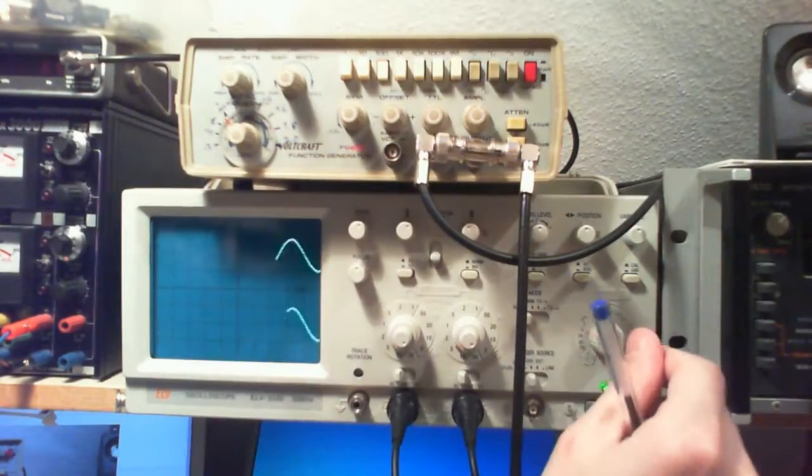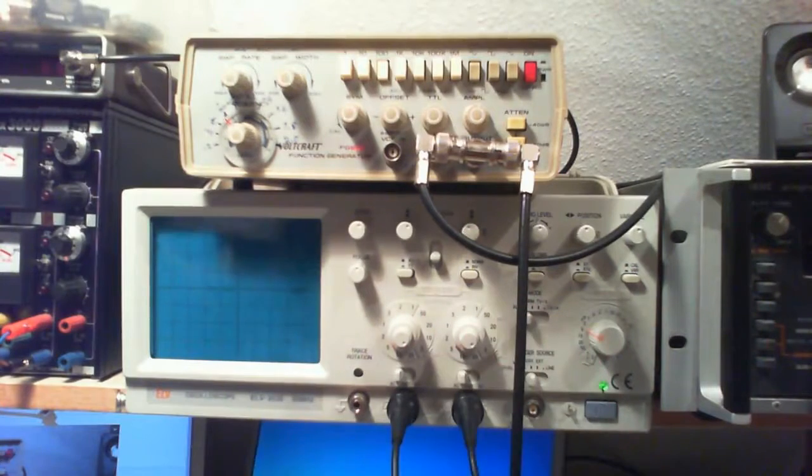About 80 hertz, my output is at about 10 volts peak to peak.